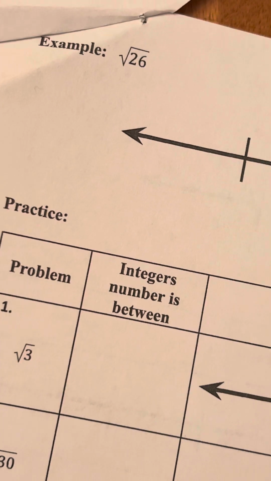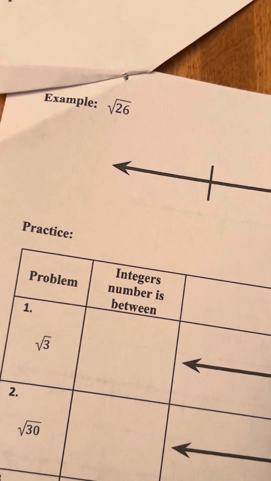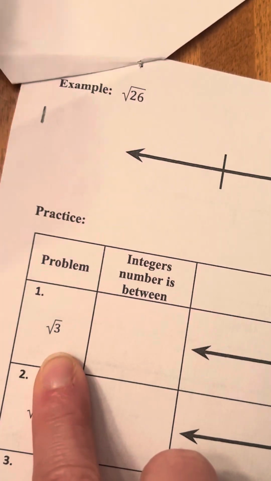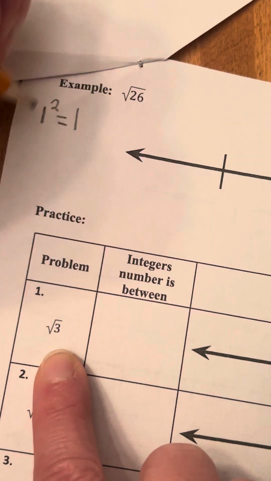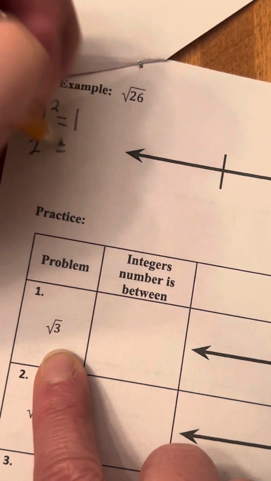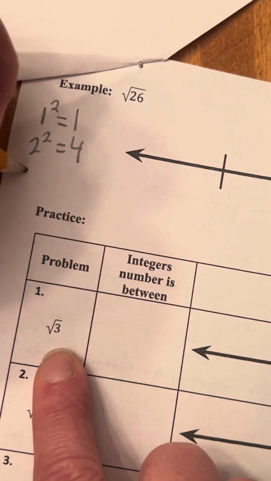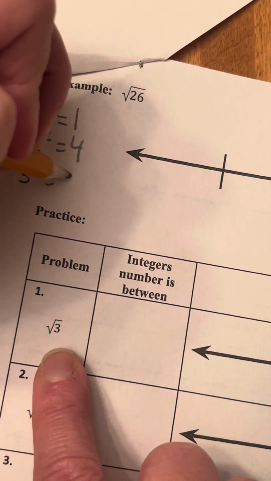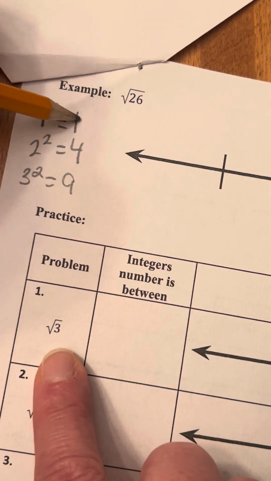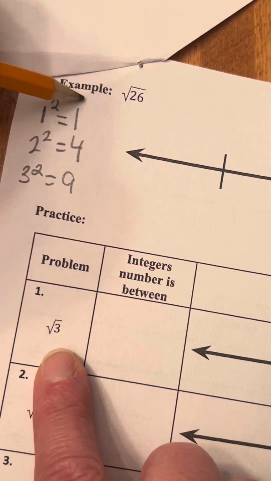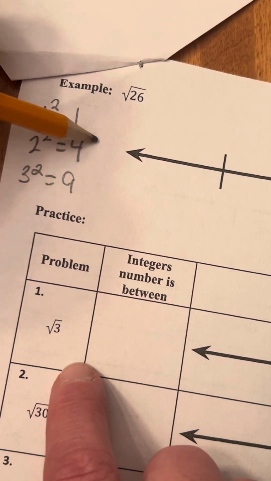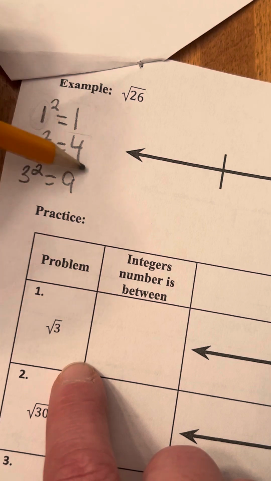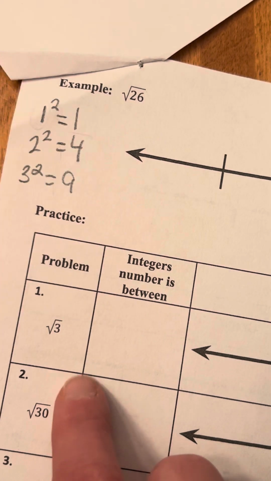But we do have some perfect squares that are helpful. I'm just going to write a few of them here so that you can see them. If I take the number 1 times itself, 1 times 1, or 1 squared, is 1. 2 squared, or 2 times 2, is 4. 3 times itself, 3 squared, is 9. So you can see that these numbers are the numbers that are under the root symbol. If I square root the number 1, I get 1, because it's 1 times 1. 4, if I square root it, I get 2. 9, if I square root it, I get 3, and so on and so forth.